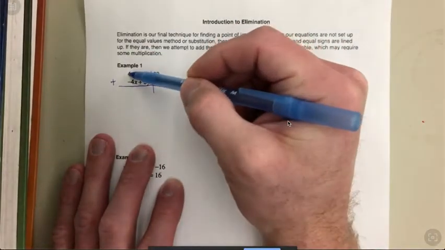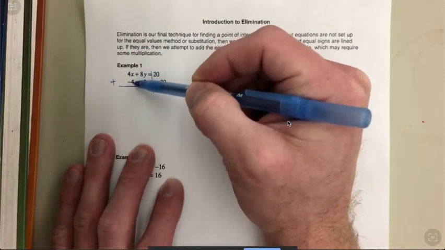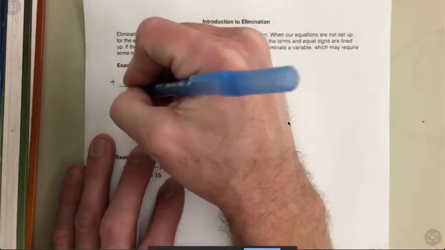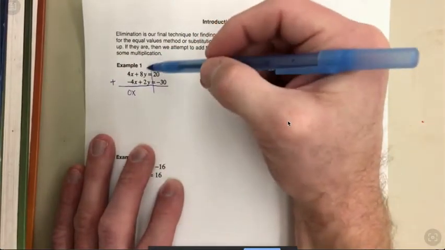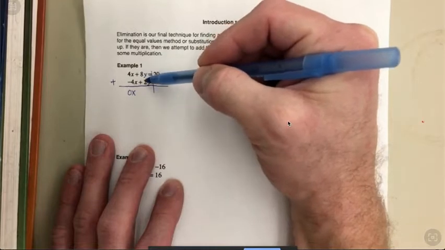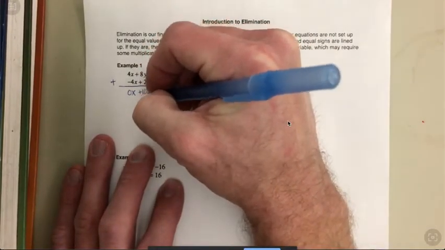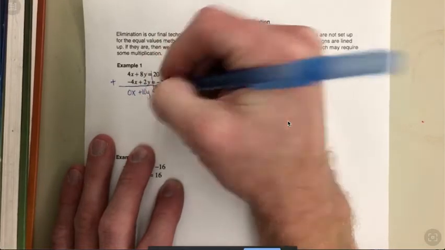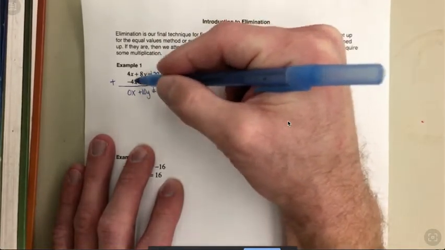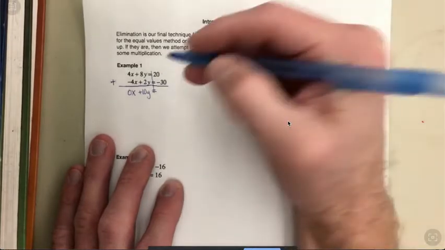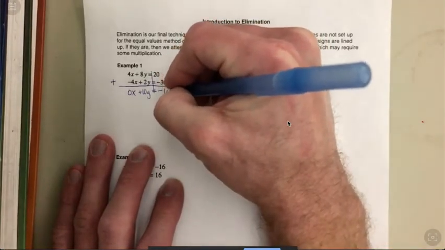So if you notice, what's 4x plus negative 4x? Turns out that's 0x. And then 8y, positive 8y plus 2y, it's going to be 10y. We still have our equal sign, and then we have 20 plus negative 30. And that's actually going to be negative 10.